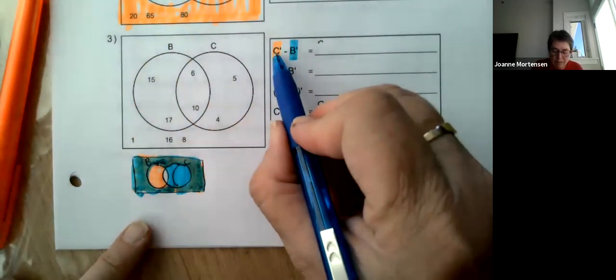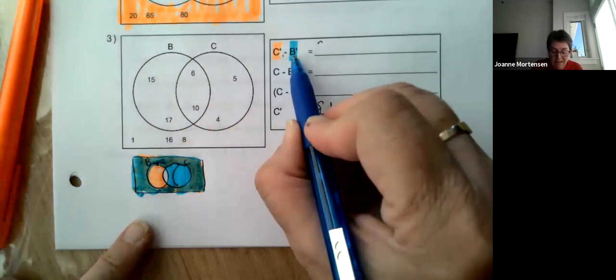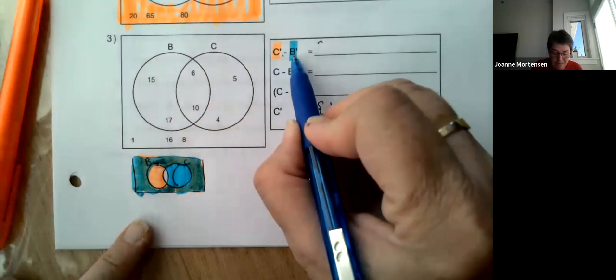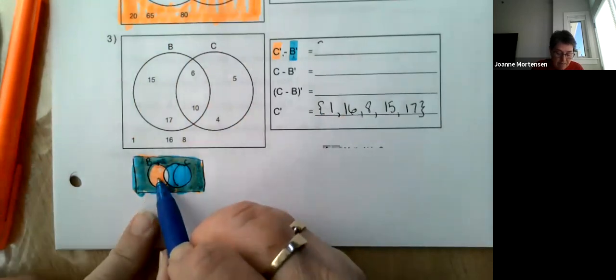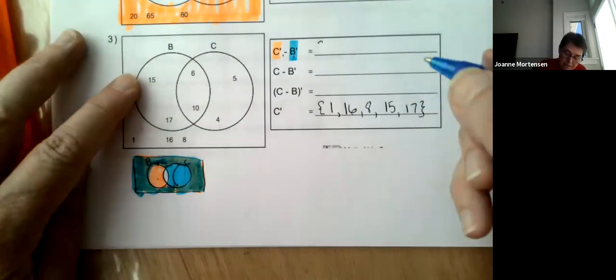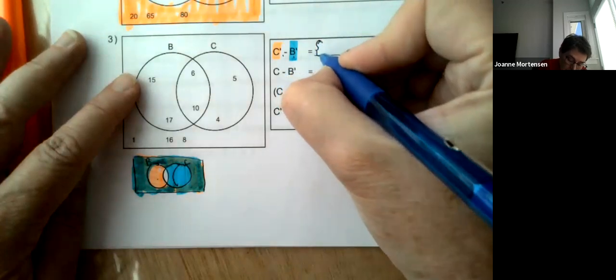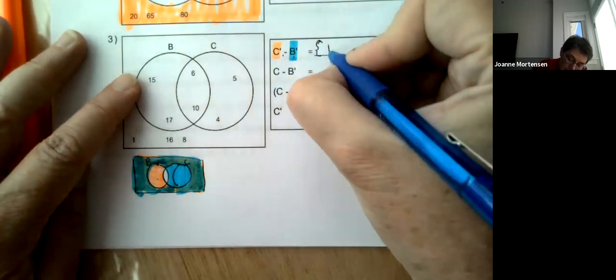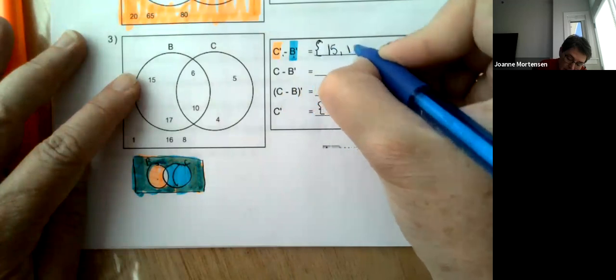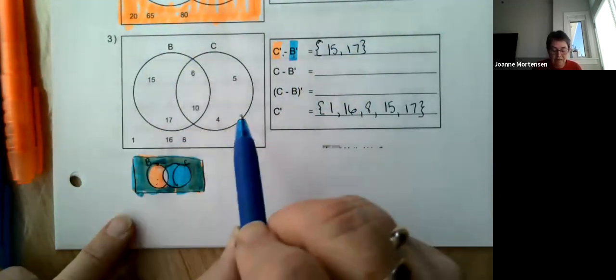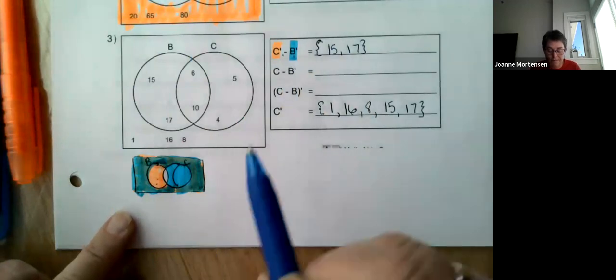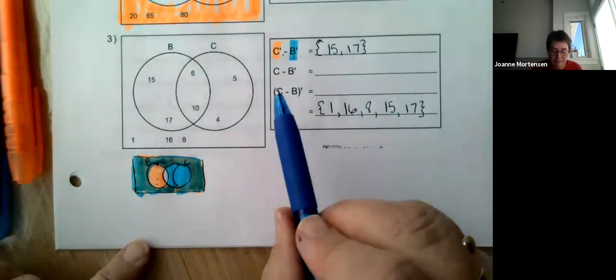So we want it to be orange, but not blue. So the only thing left is that part right there. So if I look at my picture, that means it is 15, 17. I'm just too lazy to write all the numbers in right there. Okay.